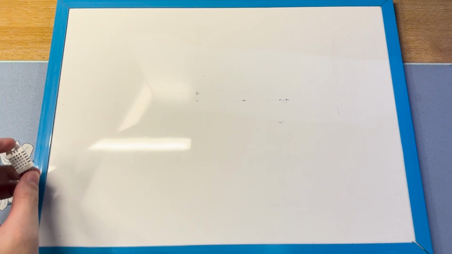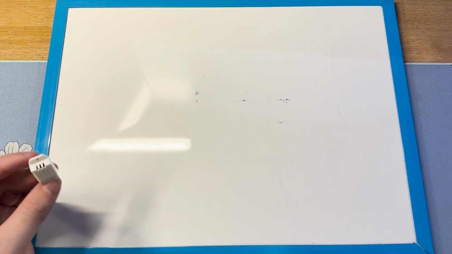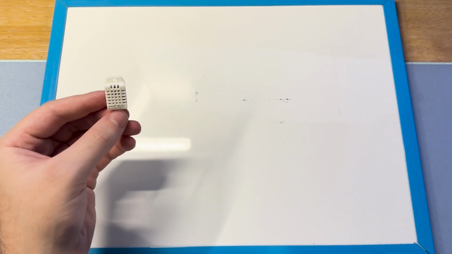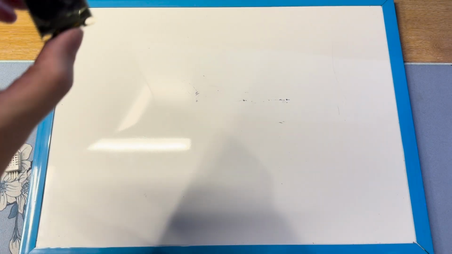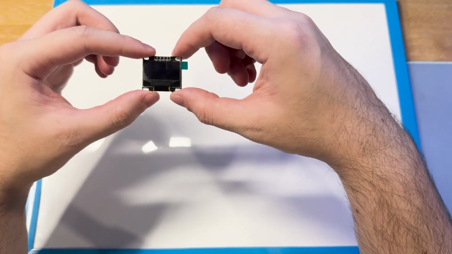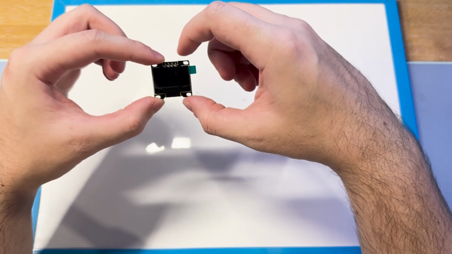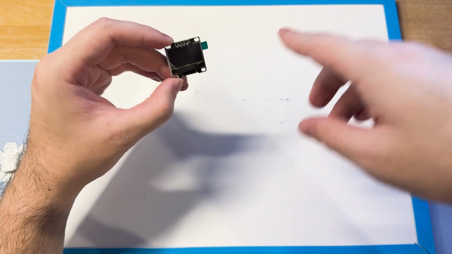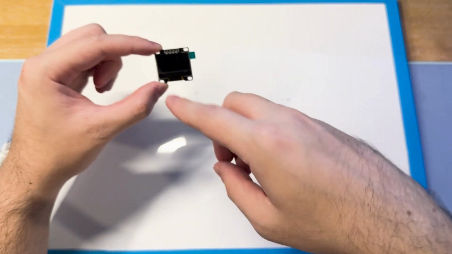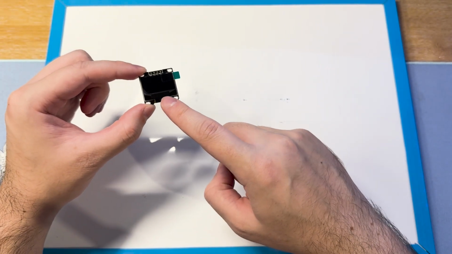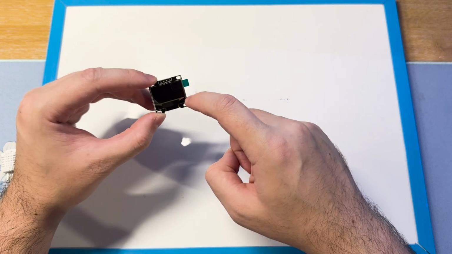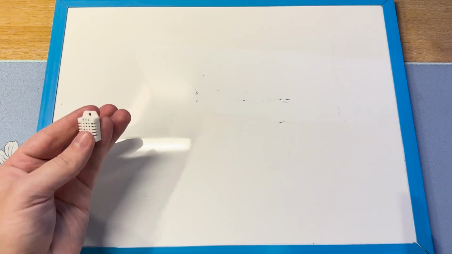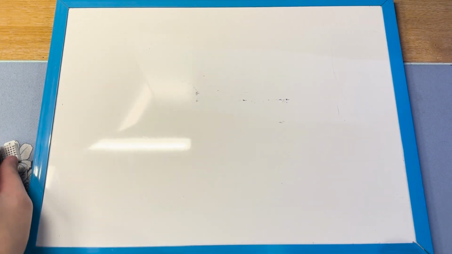Today I will be showing you how to get an environmental reading like temperature and humidity using this DHT22 sensor and interface the results onto an OLED display like this. Here we have the SSD 1306. This is an OLED display which has 128 pixels horizontally and 64 pixels vertically. So let's first discuss the DHT22.